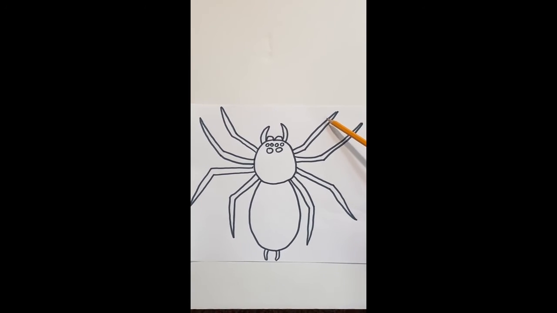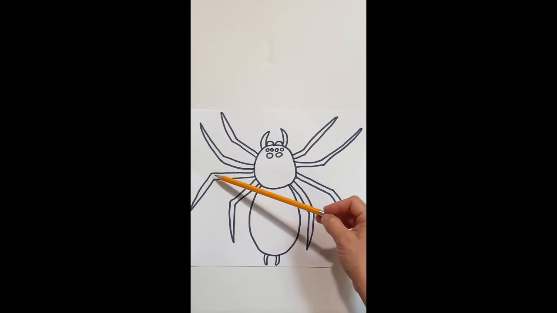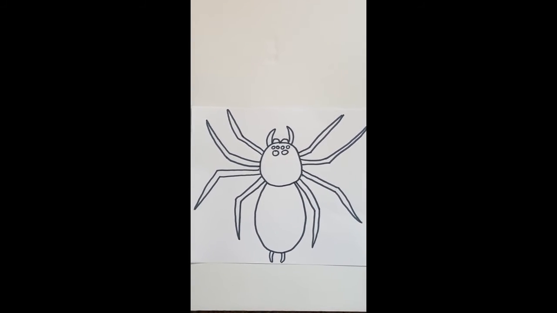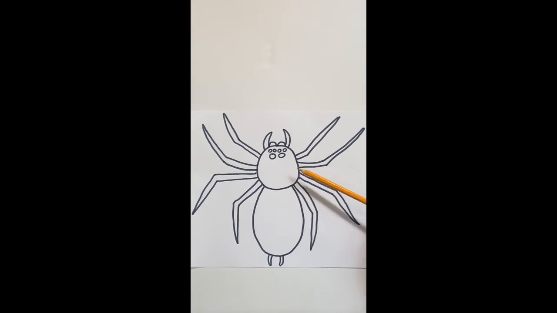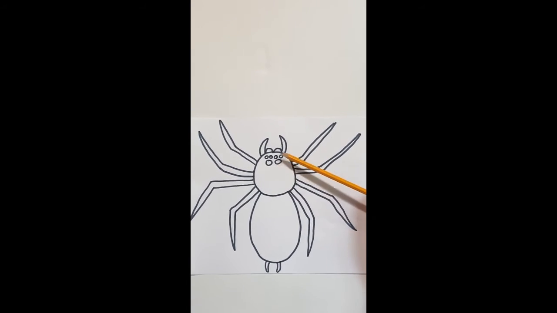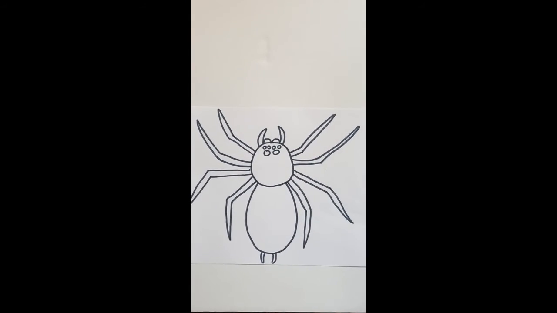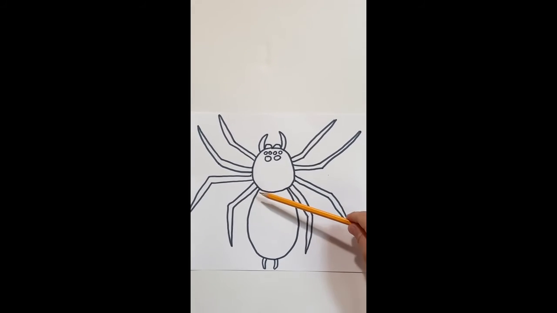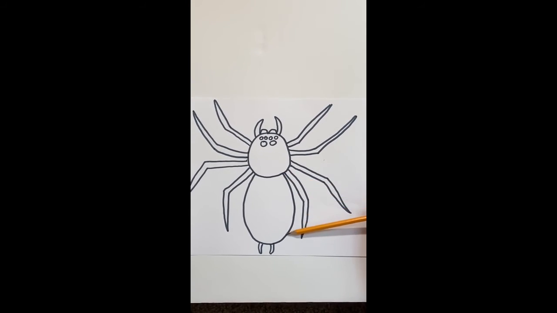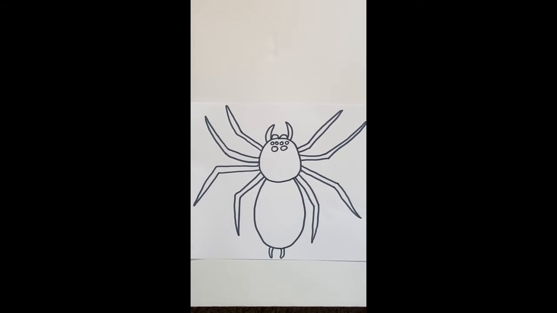Spiders are actually an arachnid, not an insect, because how many legs do spiders have? Let's count them. 1, 2, 3, 4, 5, 6, 7, 8. They have 8 legs. And also spiders, they don't have 3 body parts. They have 2 because their head and thorax are fused together. So it's called a cephalothorax. And that is where the legs are attached to. This is the abdomen. The legs are not attached to the abdomen.